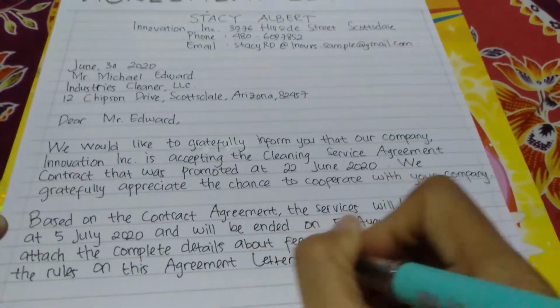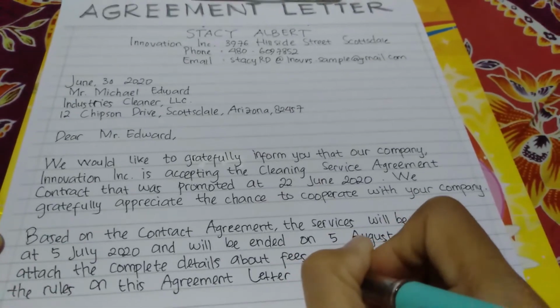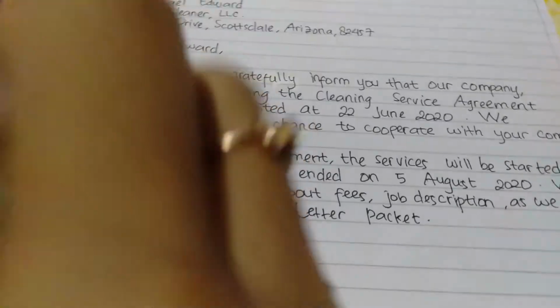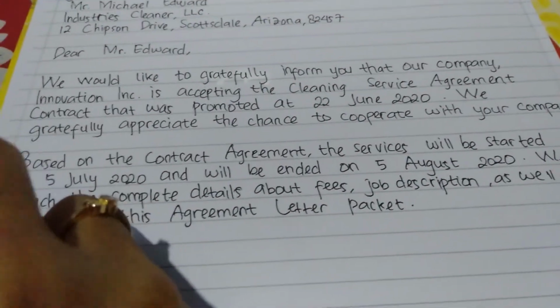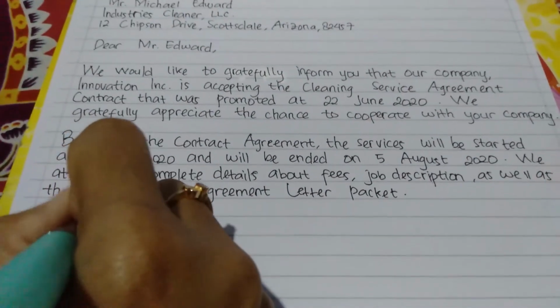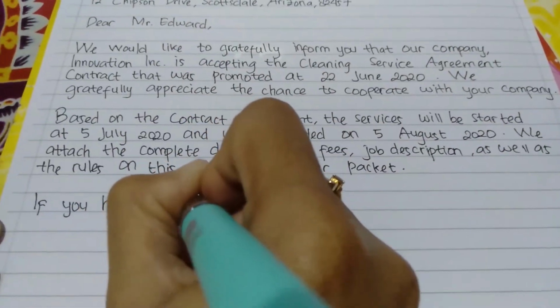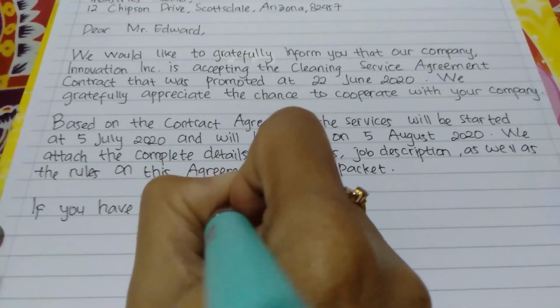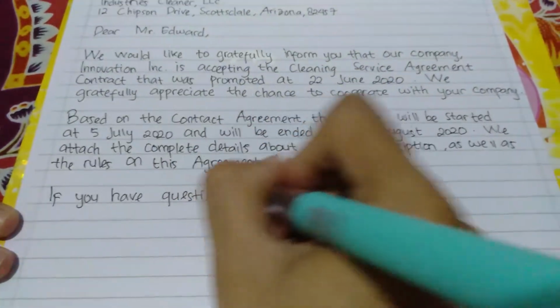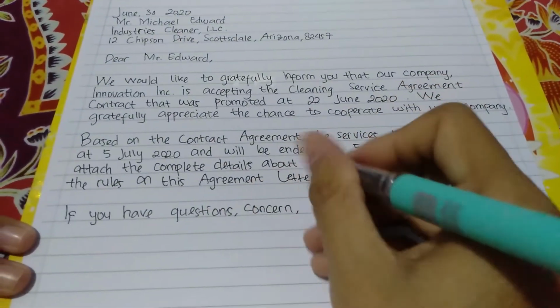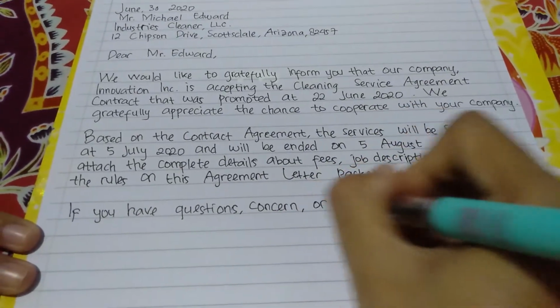So you can make another letter or another page which focuses on the project, the job descriptions, the rules, the fees, or anything else related to your projects. So this agreement letter is the opening of the whole agreement packet or agreement document.